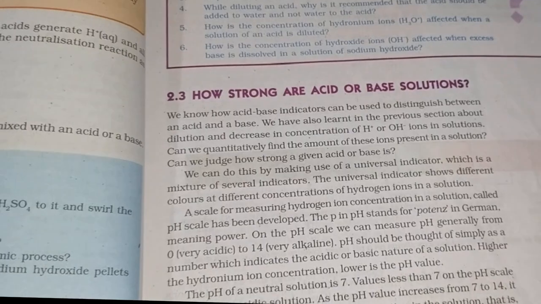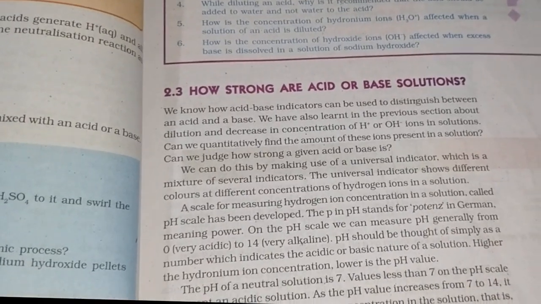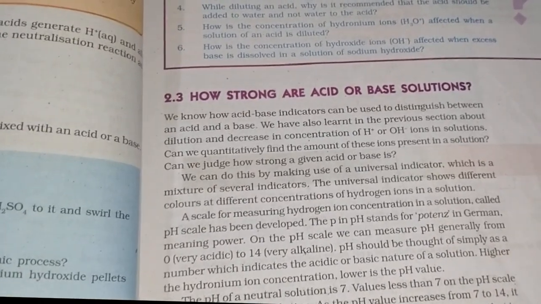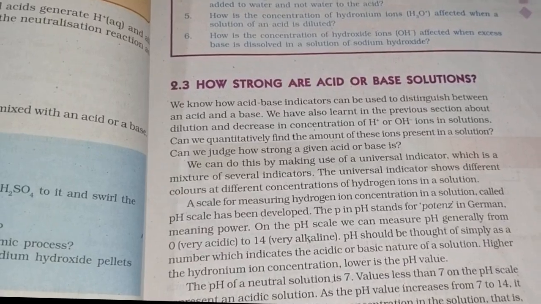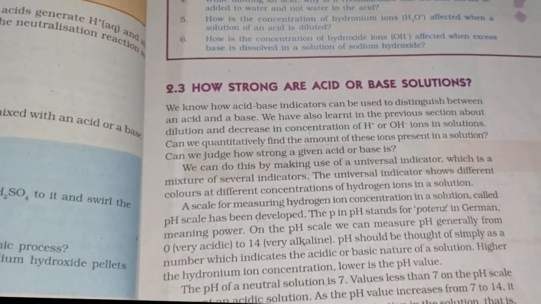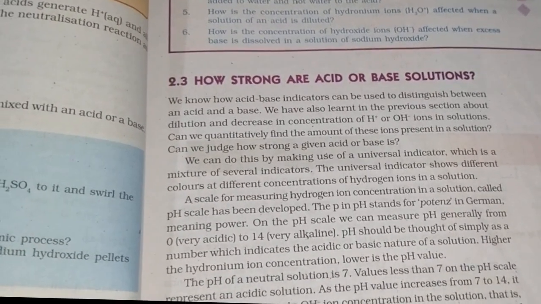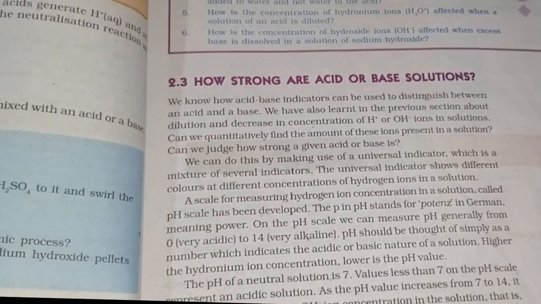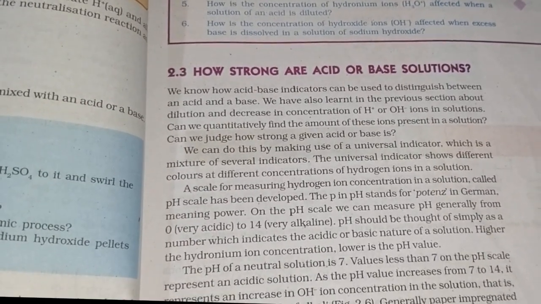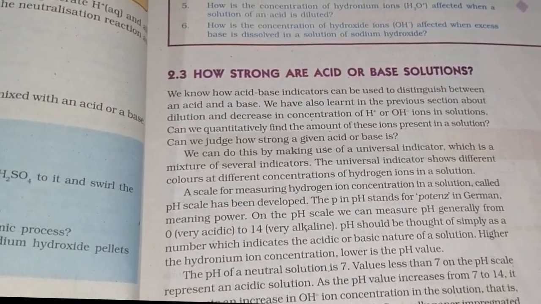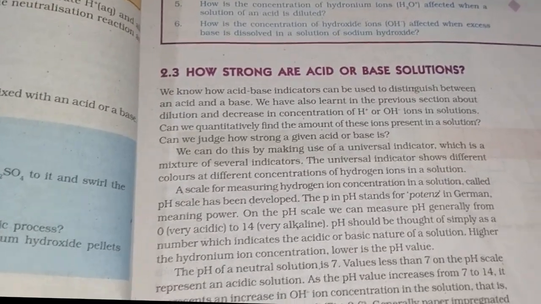Like that we can dilute also. Can we quantitatively find out the amount of ions present in a solution? When we see a solution, we can find out the quantity of ions. I told you after dilution the number of ions will decrease. So how much amount of ions are present? How can we find? How can I judge whether an acid is a strong acid or a weak acid?